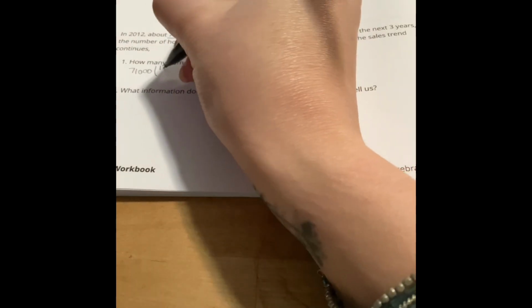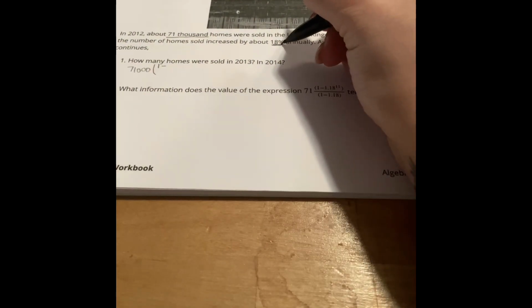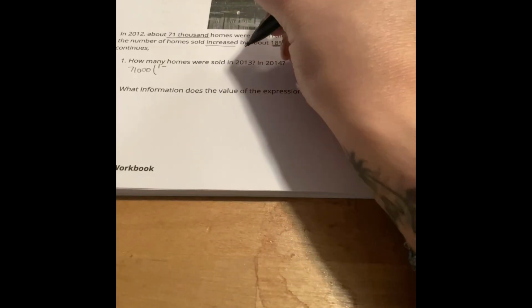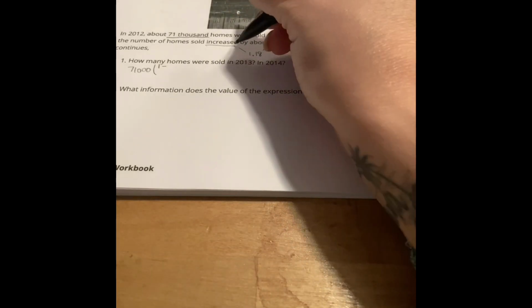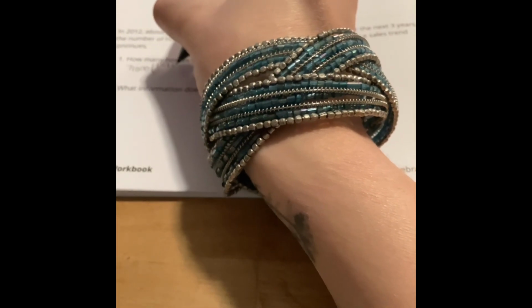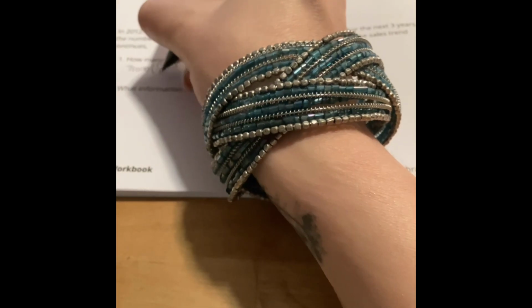So if we were to do our equation, 71,000, unfortunately, you do need to include all those zeros. 1 minus, now this 18%, because it's increasing by 18%, when we combine those, we're going to get 1.18. Because to increase, you have to have over 100%. You have that additional 18%. So we have 1 minus 1.18 and 1 minus 1.18.